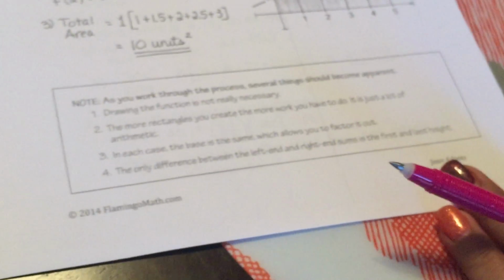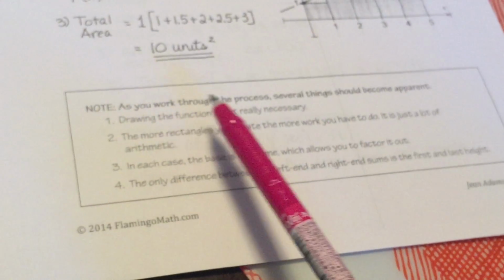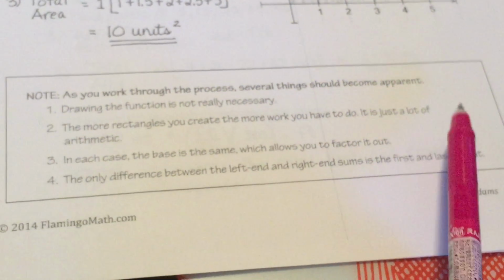Now, we had talked about this on Friday when we were working on the interval. As you're going through the process, several things should become apparent to you.